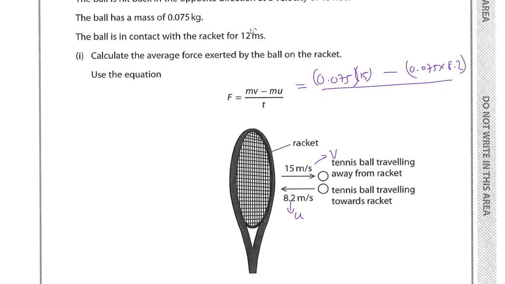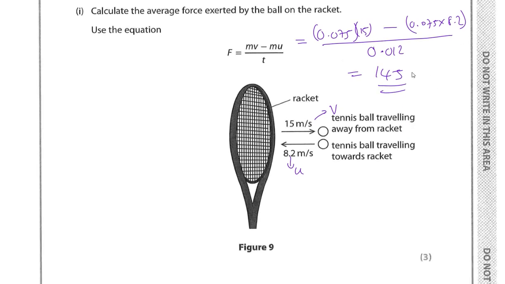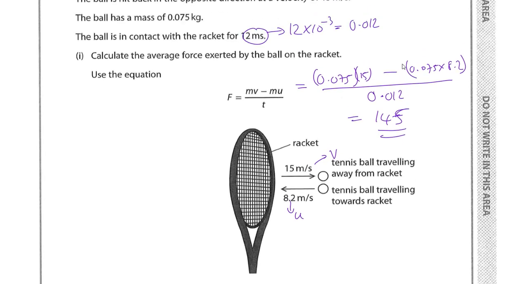Now time, look, this is in milliseconds, so we need to convert this, and then we will get something like this. So this is the answer there. If you got this wrong, write down: 15 is the final velocity, and this is the initial velocity.